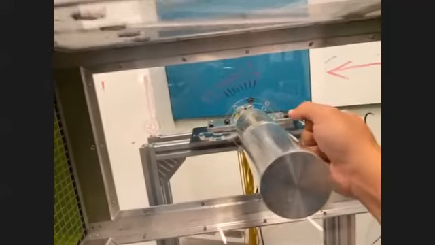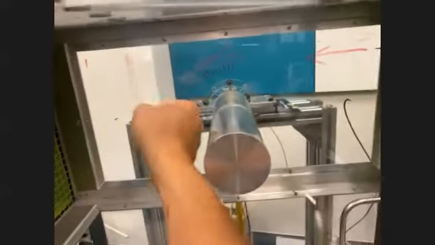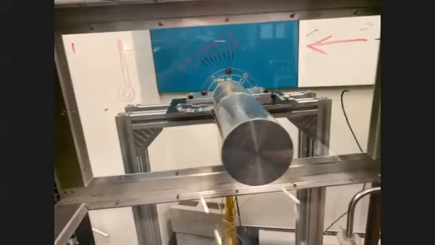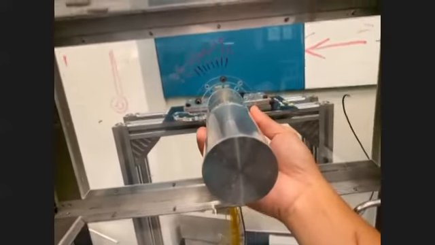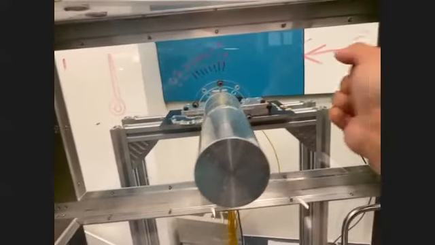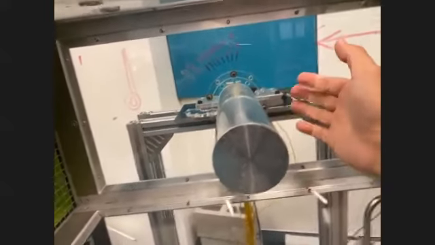Because as you know, when we have airflow, the pressure on the front and on the back of the cylinder will be different. When we have a pressure difference, we will have a force applied to this cylinder. It is pressure force. Besides the pressure force, we have drag force, and the total force will be equal to drag force and pressure force.